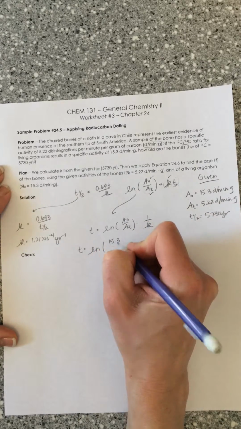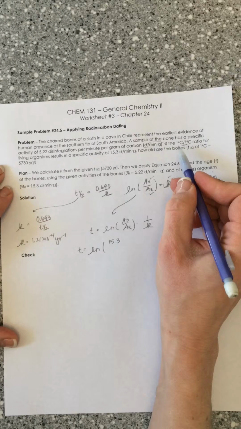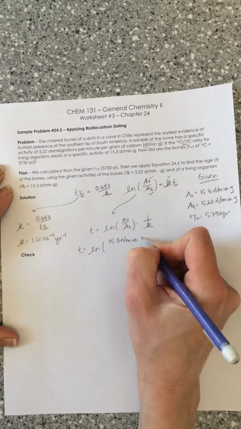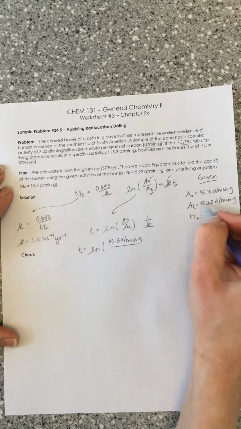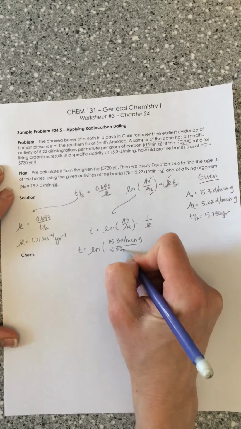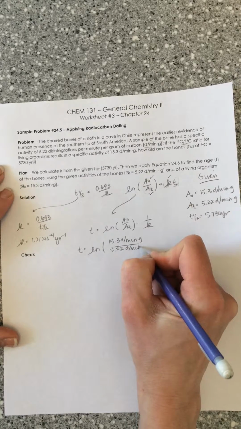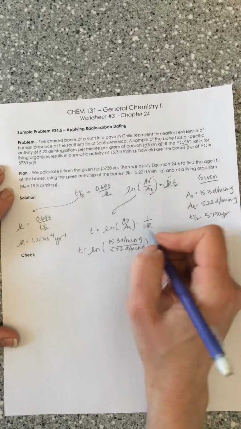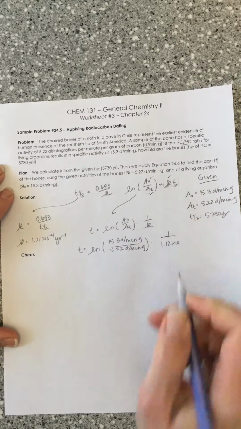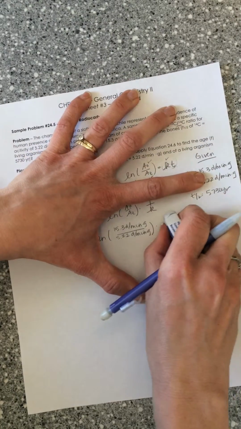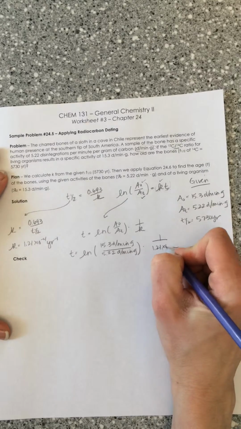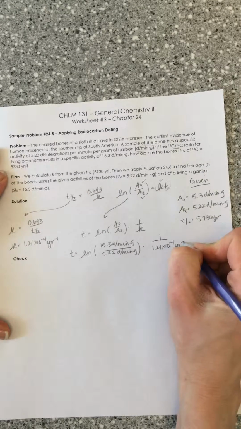Any organism that's alive is going to have an activity of 15.3 disintegrations per minute per gram, and the remains of our sloth have an activity of 5.22 disintegrations per minute per gram. And then 1 over k is going to be 1 over 1.21 times 10 to the minus fourth per year.